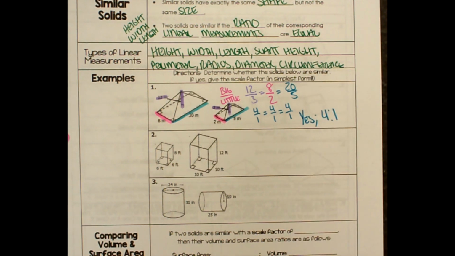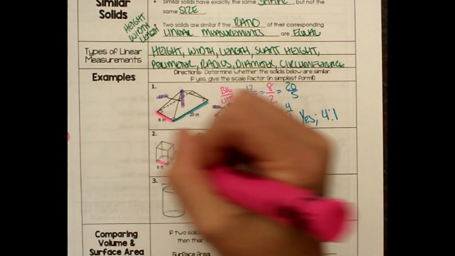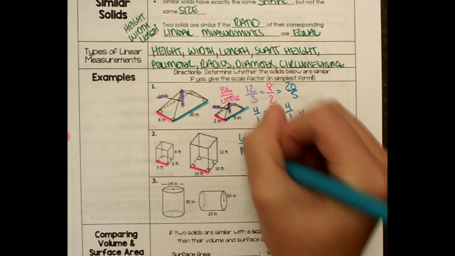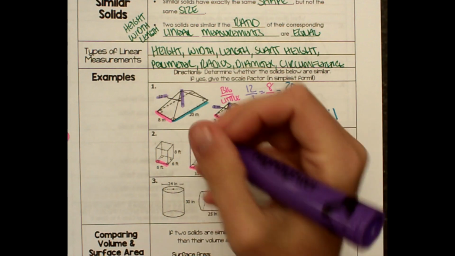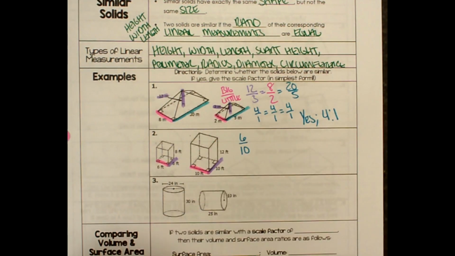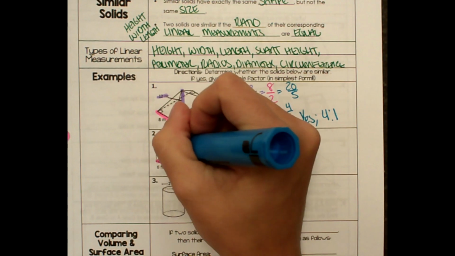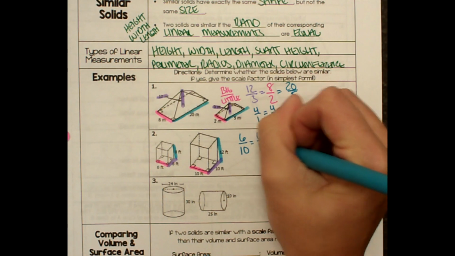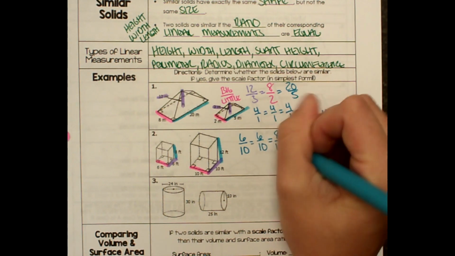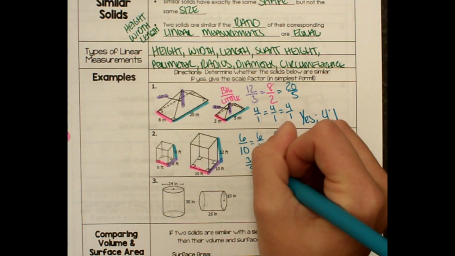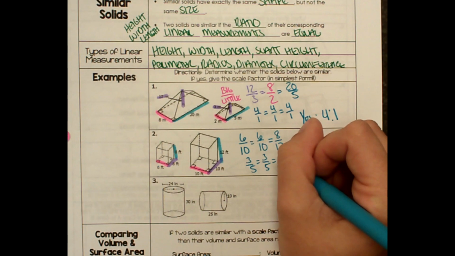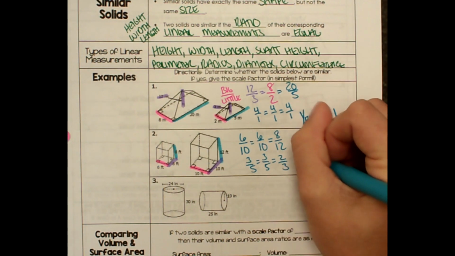If we look at number 2, so we're comparing our same sides. So this time we'll go little to big because we're just working left to right. So we have 6 over 10. Then we have 6 over 10 again. And then we're looking at the height, 8 over 12. So we have 6 over 10, which is going to be the same, but is that the same as 8 over 12? So it reduces to 3 over 5, 3 over 5. And that's going to reduce to 2/3. So these are not the same.